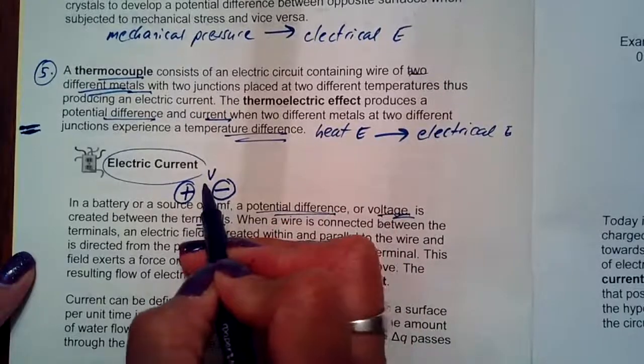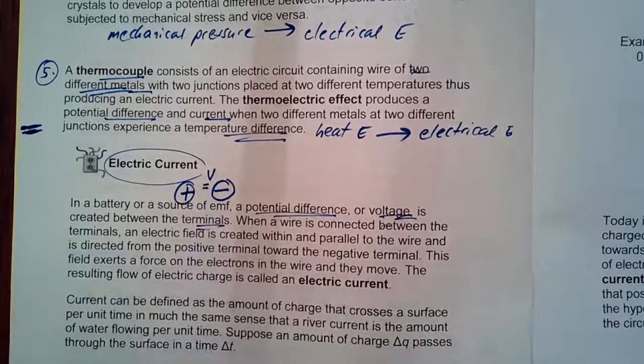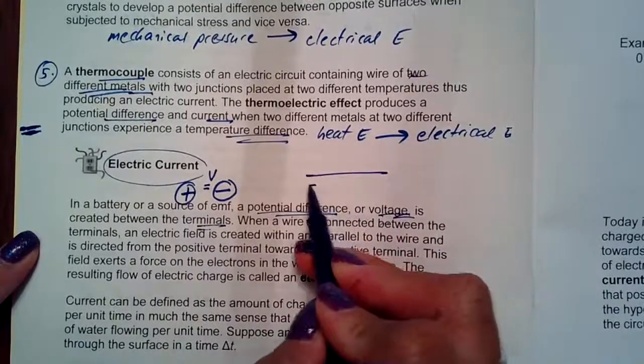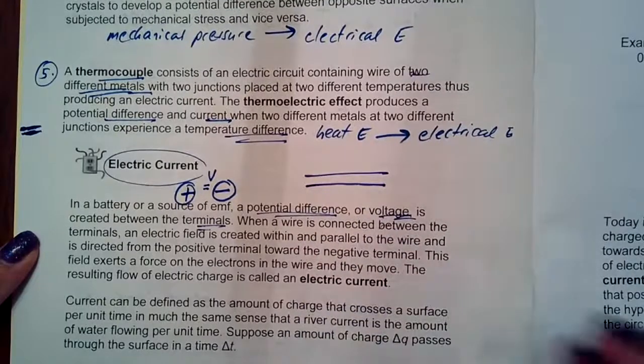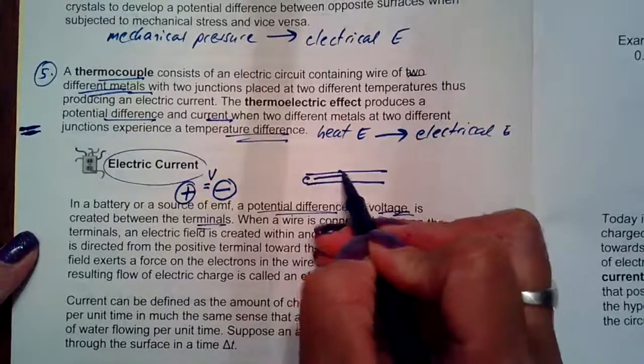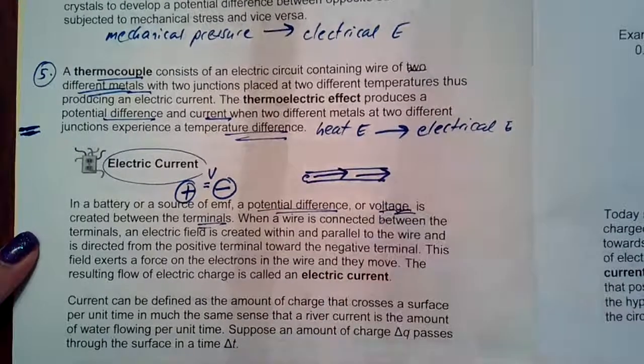So that is the voltage between these two. Now, once a potential difference or voltage is created between the terminals, the electrons will flow. So there will be a free flow of electrons. Let's say this is the path, and the electrons are now free to flow. So the electrons are flowing, and they always flow in one direction.